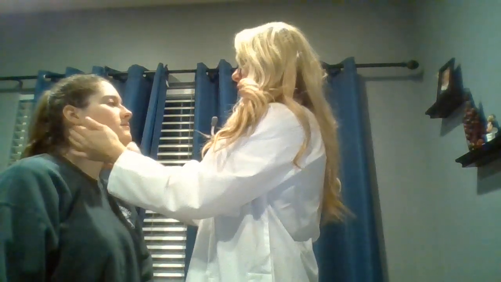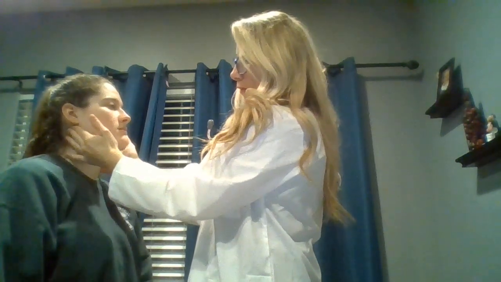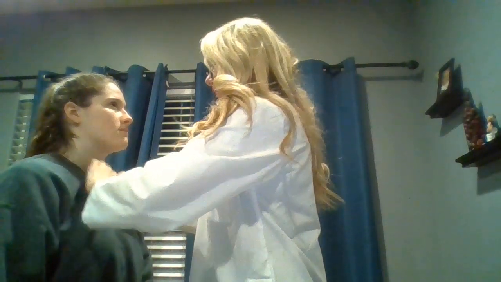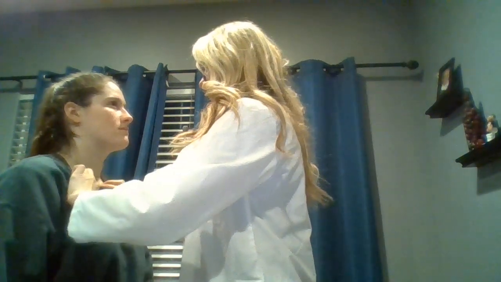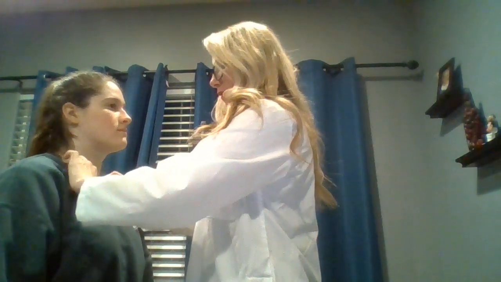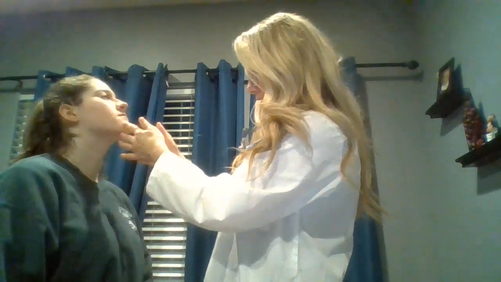And then your posterior cervical, which is behind your sternocleidomastoid. Your supraclavicular, which is on top of your clavicle, on both sides. And then I'm just looking at your trachea placement. Okay, great.